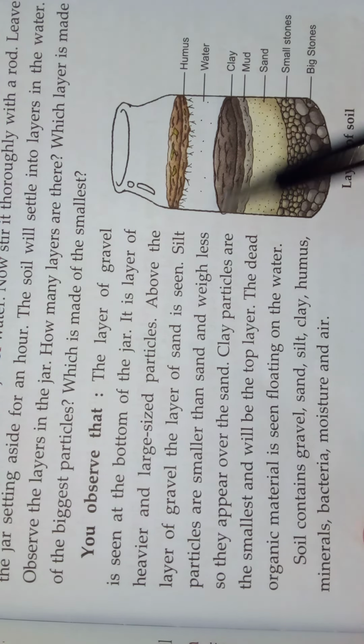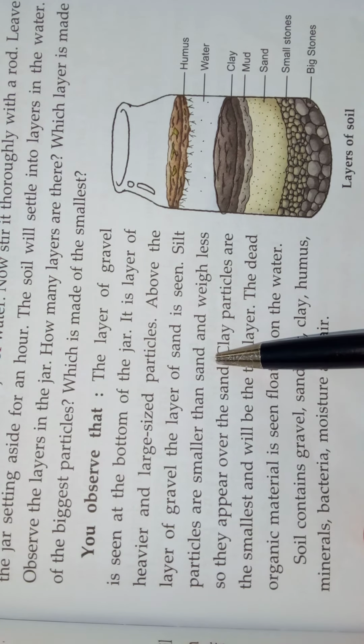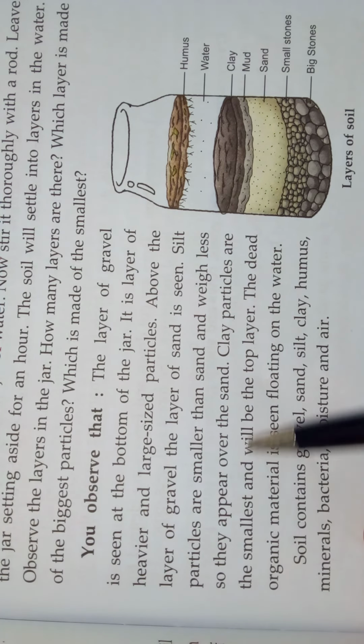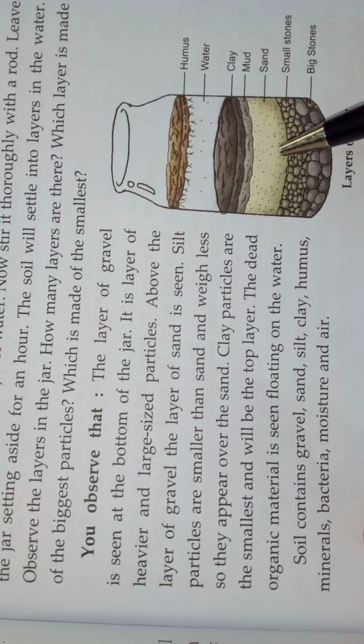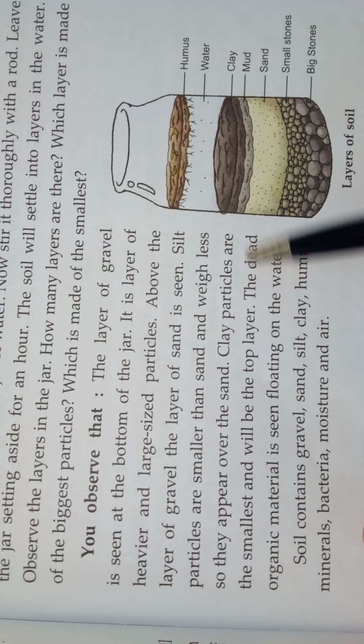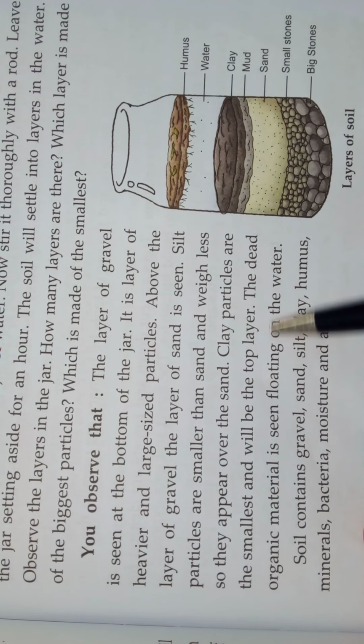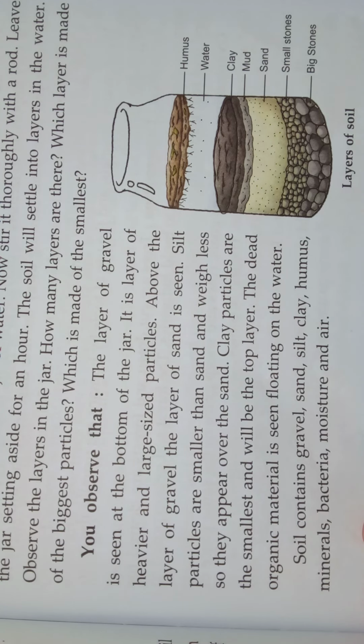Okay. Silt particles are smaller than sand and weigh less, so they appear over the sand. Okay. Clay particles are the smallest and will be the top layer. The dead organic material is seen floating on the water. If some dead grass or leaves of plants are present in the soil, it will float in the water.